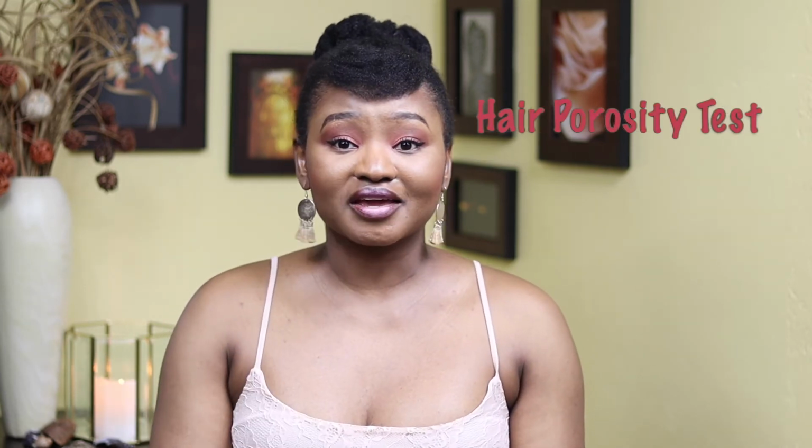Medium porosity hair is generally between high porosity and low porosity. If you feel like everything works with your hair, you can just use either low porosity or high porosity methods and see what works with your hair. So how do you test your hair porosity?